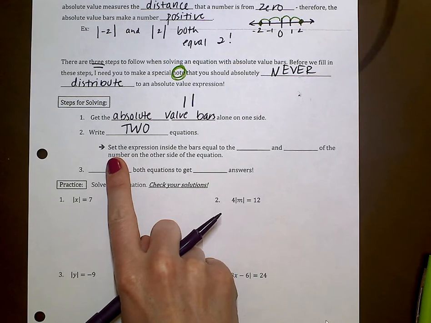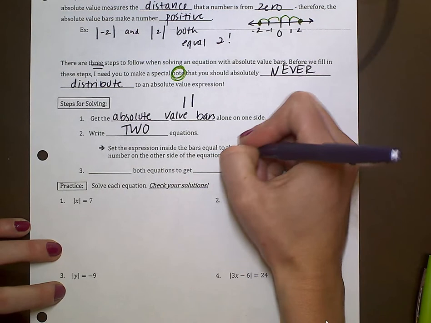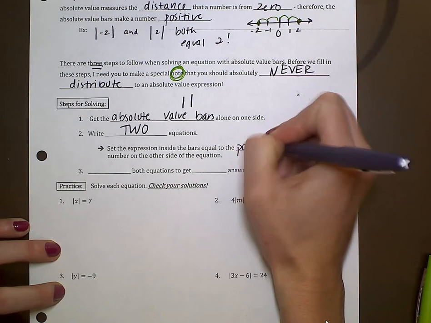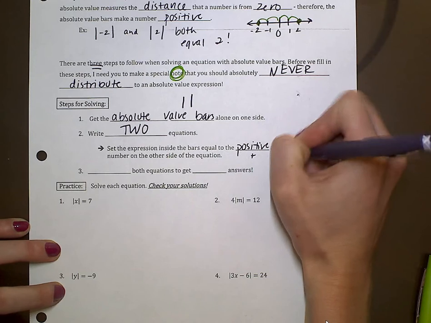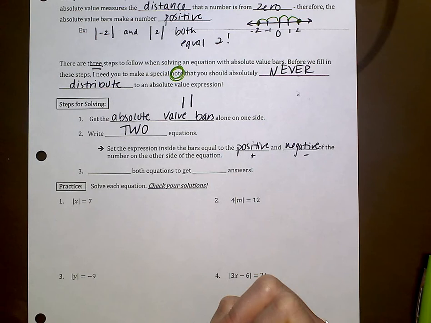It's not going to mean much to you yet until you see an example, but the way that you write 2 equations is you set the expression inside the bars equal to the positive and the negative of the number on the other side of the equation. Right now that's just a lot of words to you, but you'll want that in your notes because it will mean something as we start doing some examples.